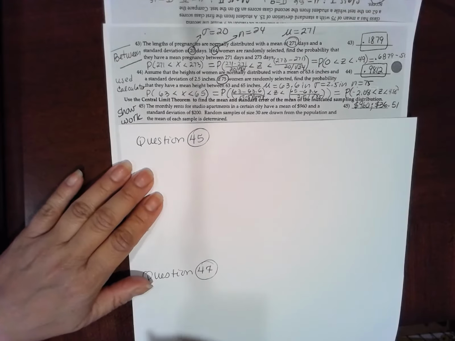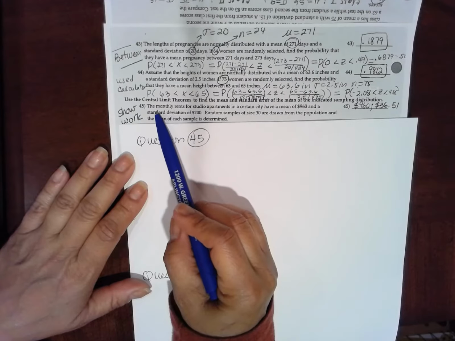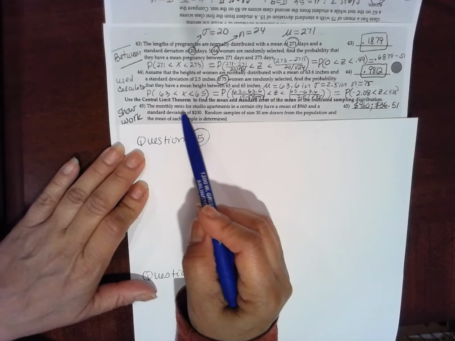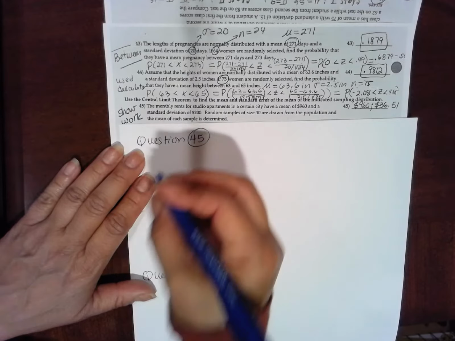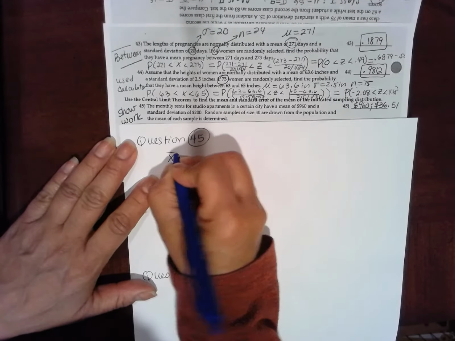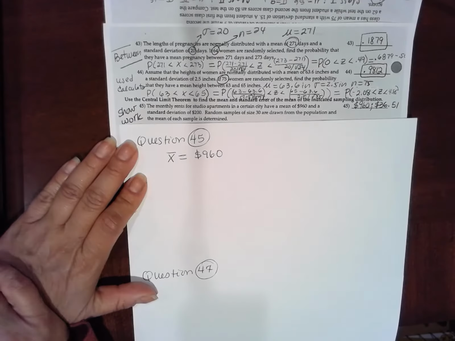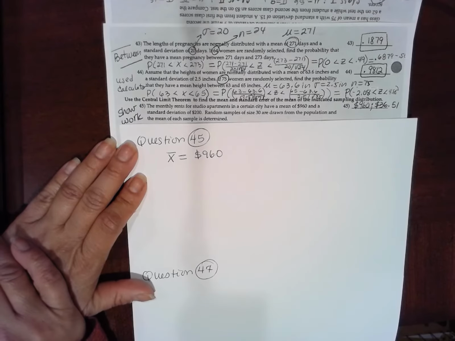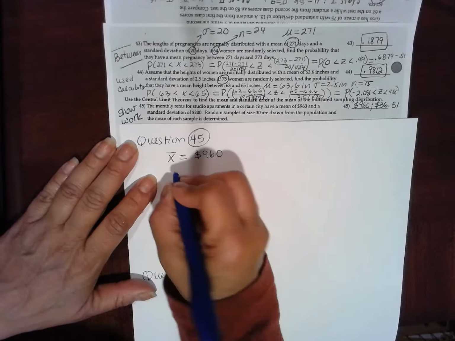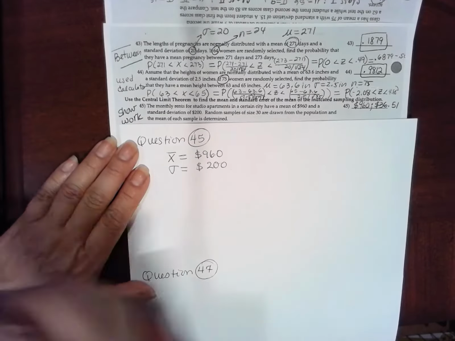In this video, we're going to go over question 45 from exam 3. I'll read it for you. The monthly rents for studio apartments in a certain city have a mean of $960. And that will be the same for the population because the sample is the best estimate of the population. And it has a standard deviation of $200.